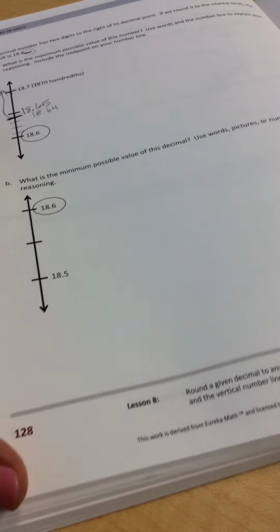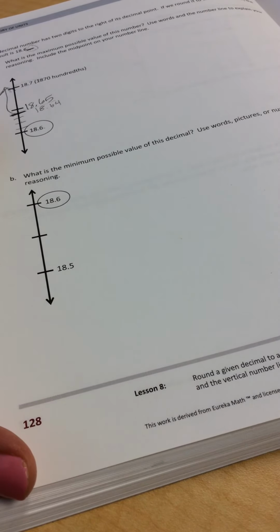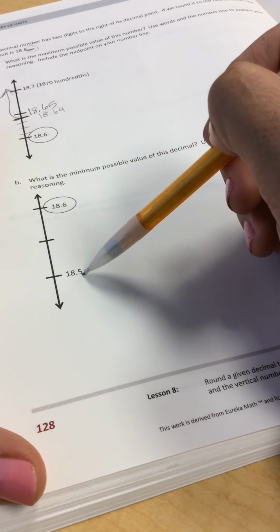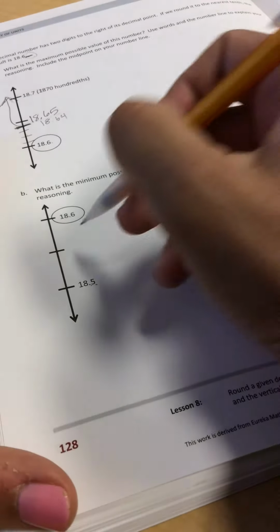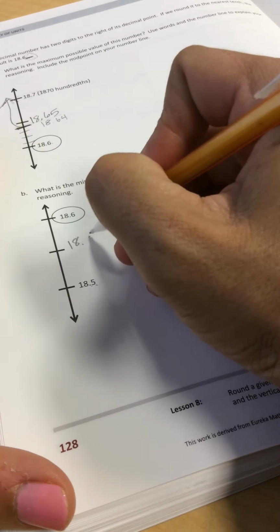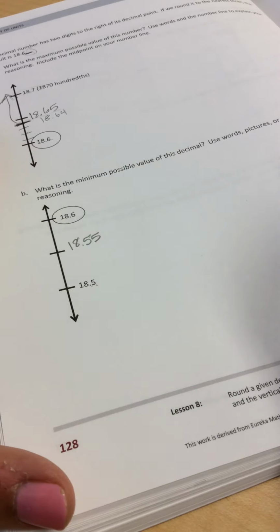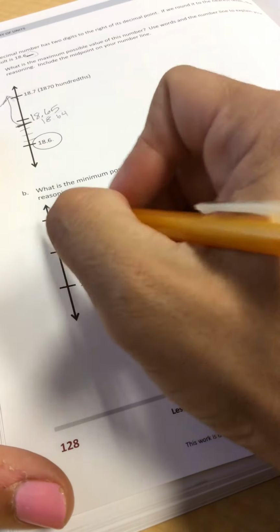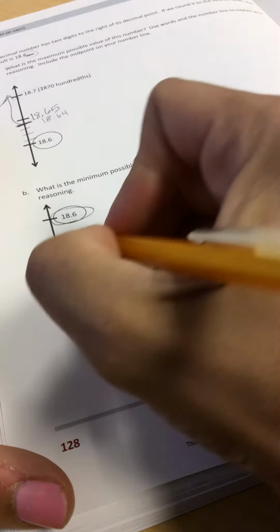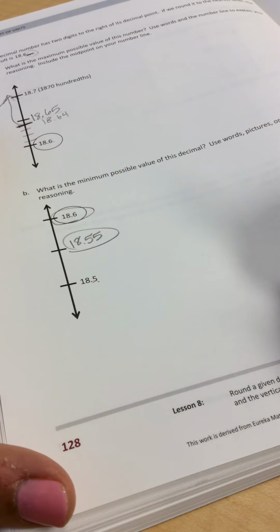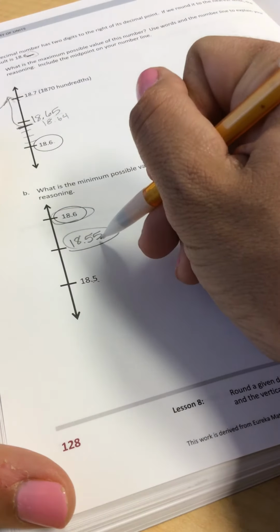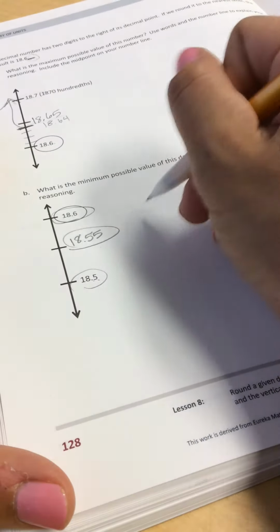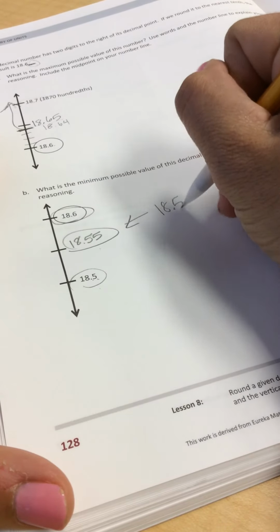When we look at the next one, it asks us what the minimum possible value is. It's the same kind of thing, but this time it's going from 18 and 6 tenths to 18 and 5 tenths. This tenth is made up of hundredths, so let's label our midpoint as 18 and 55 hundredths. We're rounding up in this one, and our rule for rounding up is if we're at or above our midpoint. So the minimum possible value would be 18 and 55 hundredths. We would have to explain that if we had fewer than 5 hundredths, we would have to round down to 18 and 5 tenths.